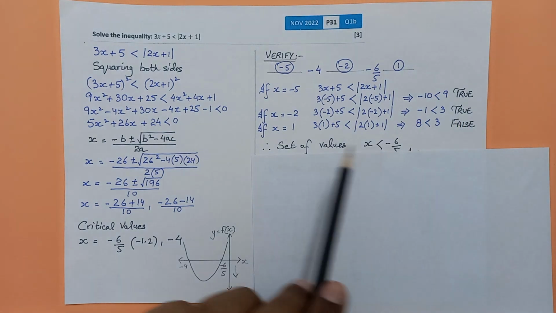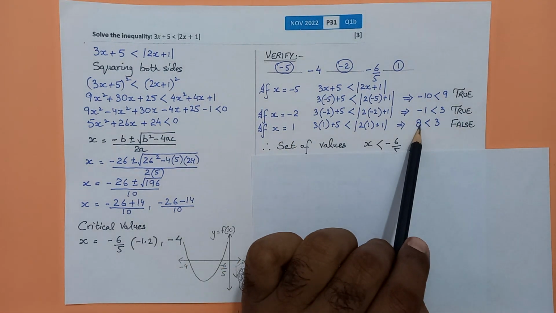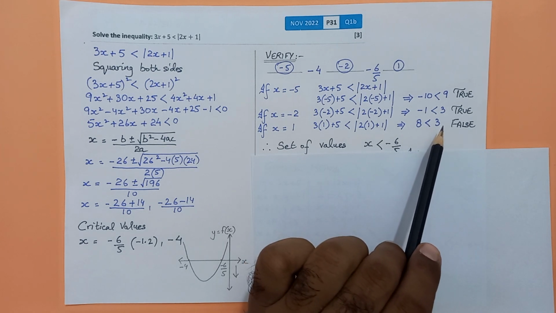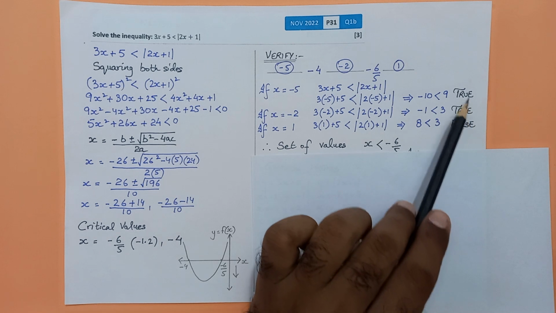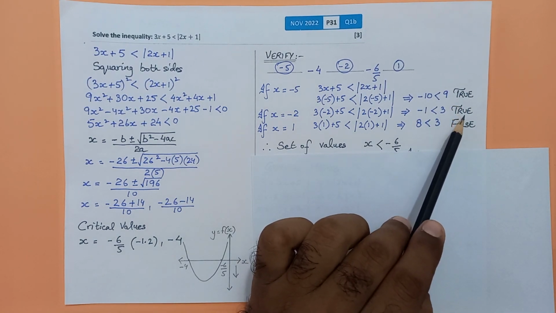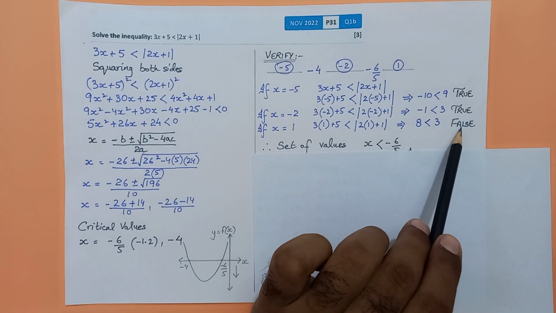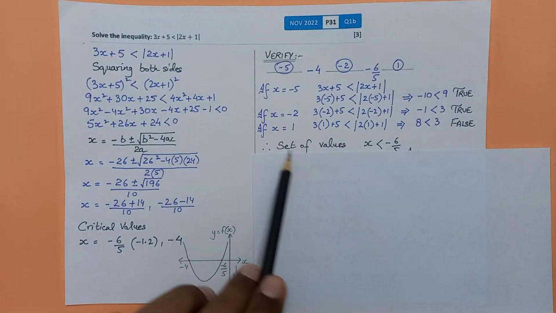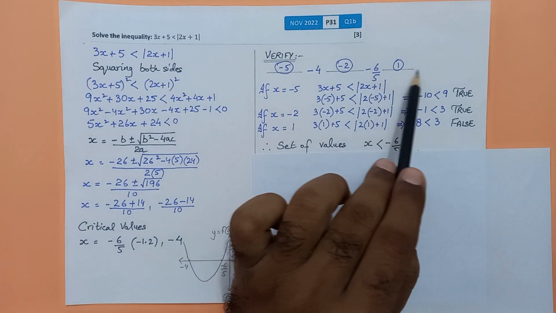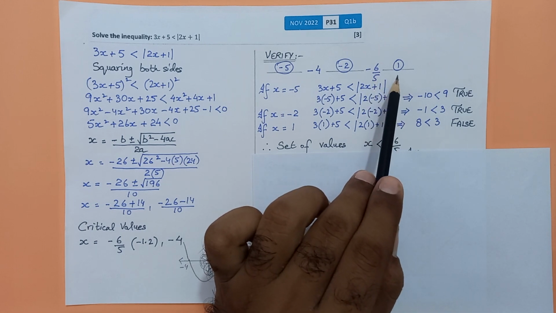Definitely it is true. But for the third one, when we took x equal to 1, it was seen that 8 is less than 3, which is totally false. So the areas in the true region are basically the set of values. That means this area is not the required answer. The area which contains 1, that means any area greater than -6/5, is not your answer.